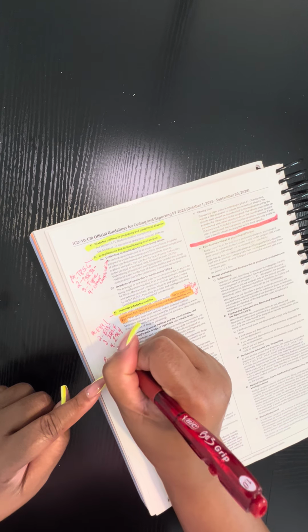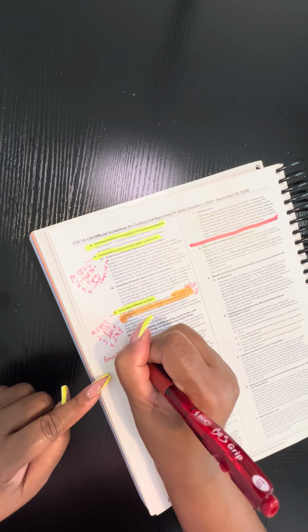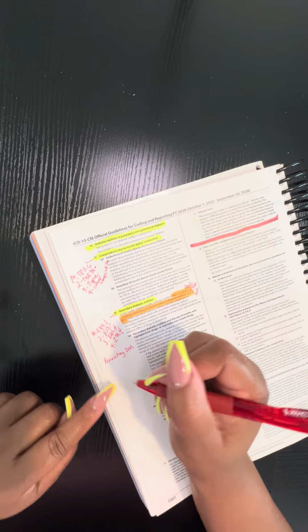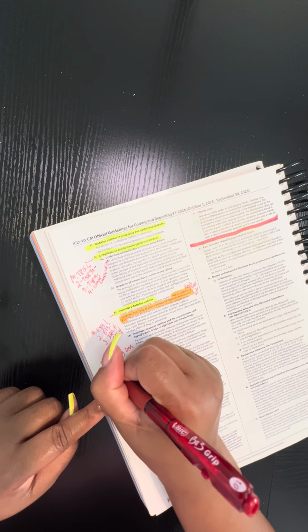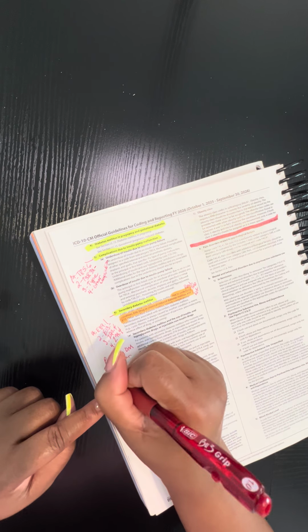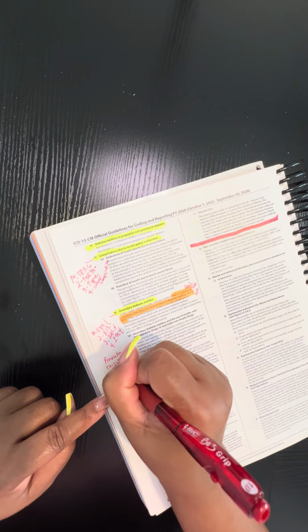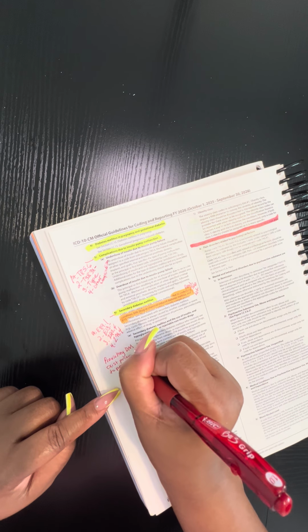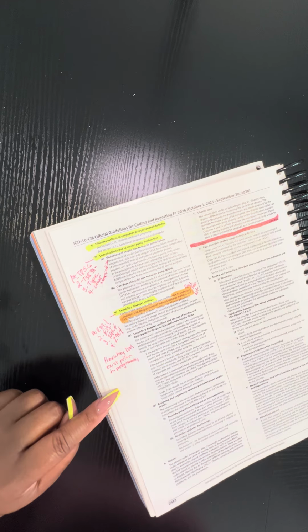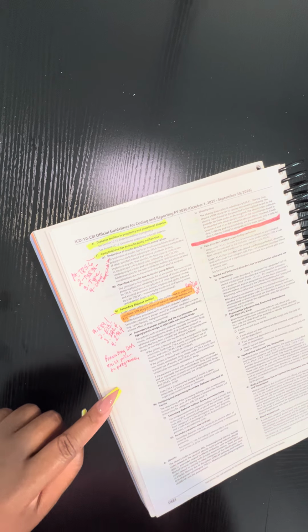Okay. And this is the order that you want to code it.